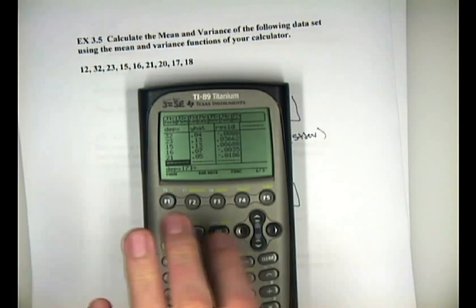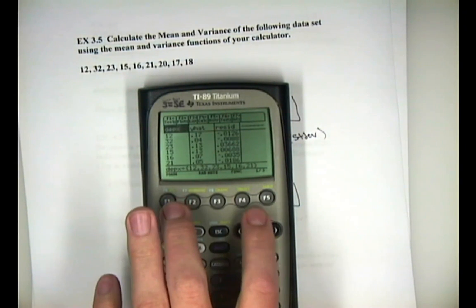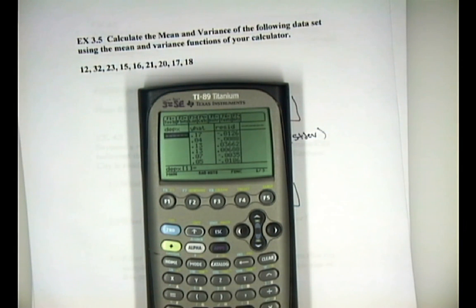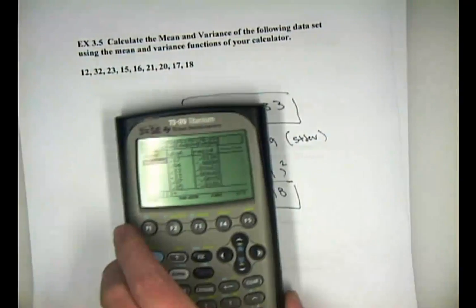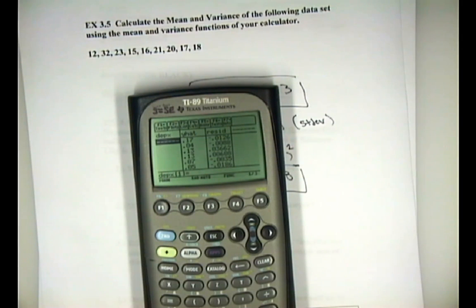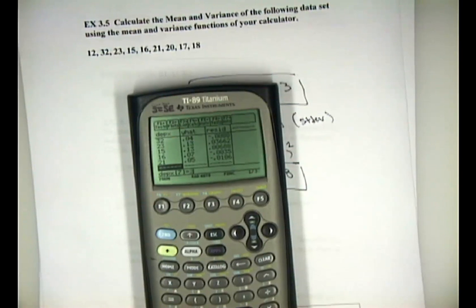So highlight a list of your choice. I'm going to highlight the dependent X, and I'm going to clear it and press enter to clear out any old data. Some of you, there might not have been any data in there to begin with. Make sure your cursor's on the first line, and you want to start entering data. So you want to hit 12, enter, 32, enter, and 23, enter. We're just entering the data as you see it on example 3.5 of the notes. Let's see, 20, enter, 17, enter, 18, enter.